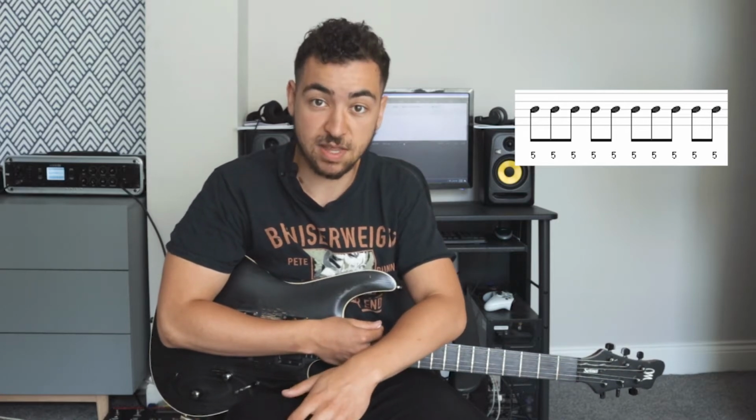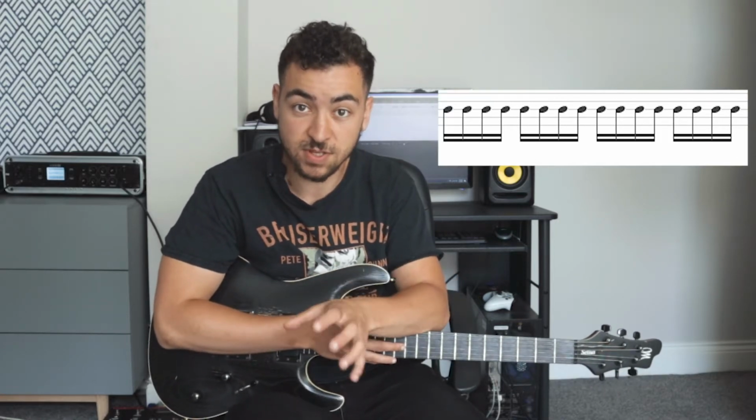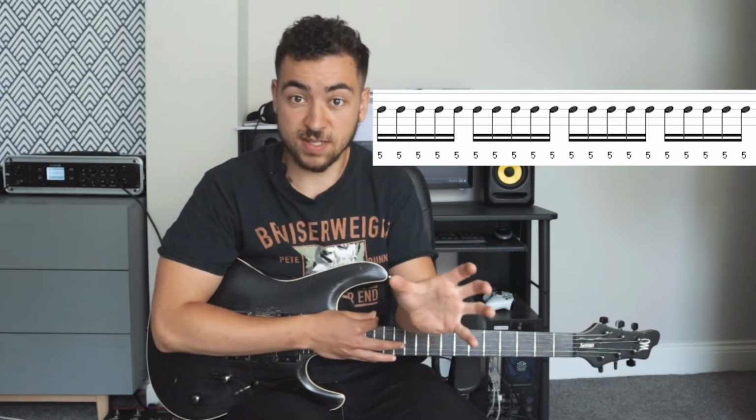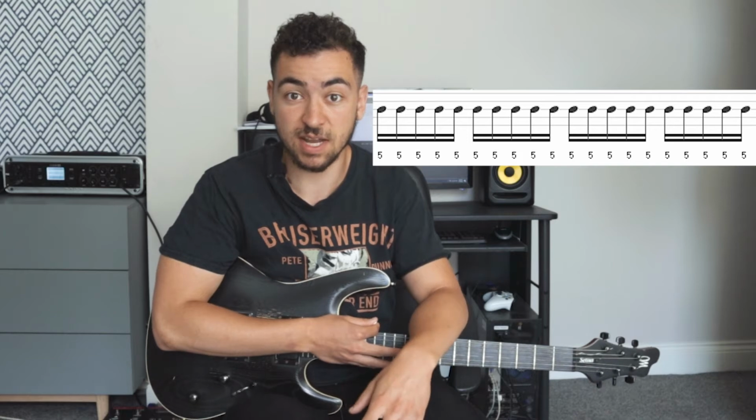Again, you can do this with 16th notes as well. So every 4 16th notes, you could fit in 5 notes, and that would be 16th note quintuplets. And you could fit 20 of those into a standard bar of 4/4. Now, quintuplets do have a really strange feel to them, and it takes a while to kind of get used to the sound of them.